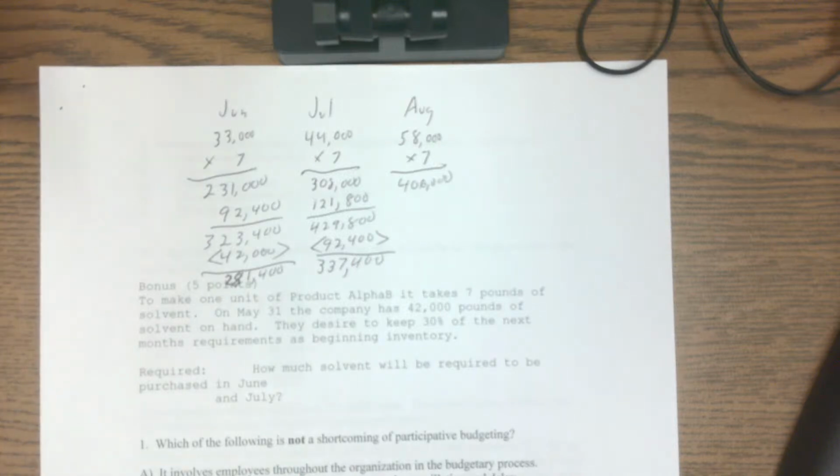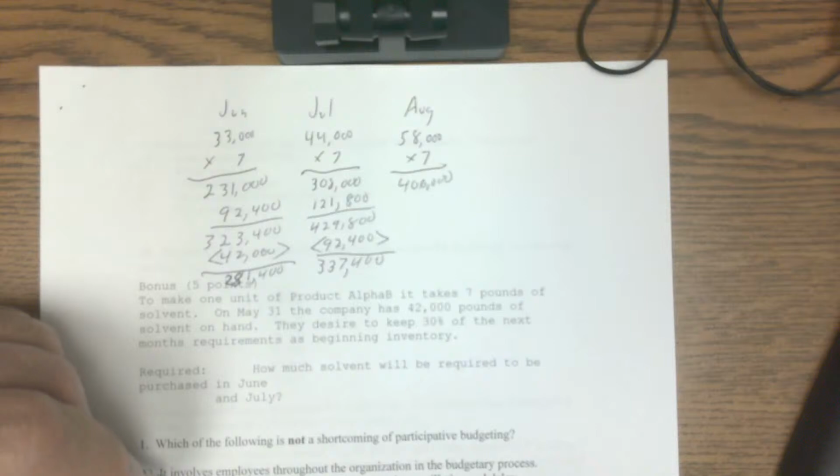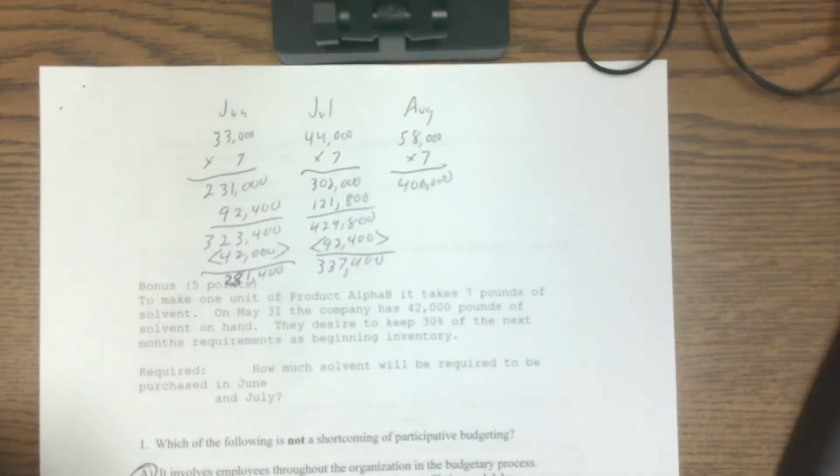Which of the following is not a shortcoming of participative budgeting? So A is the one that's not a shortcoming. The others are all shortcomings. All right. That's an advantage.